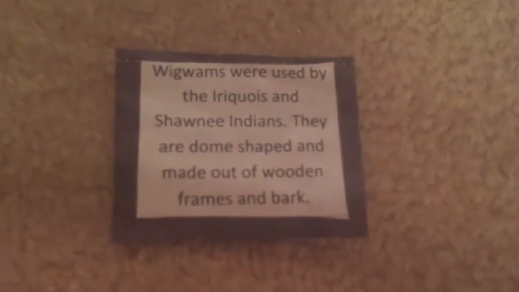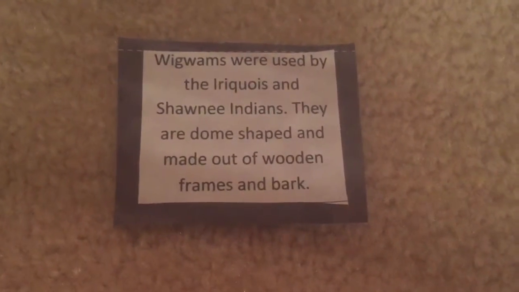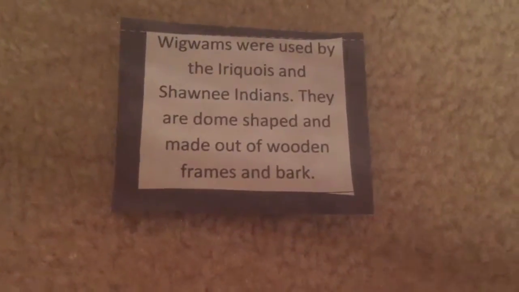Okay, and then essentially they would just play a matching game. So the second direction is read one of the brown definition slips, find the picture that best fits that description, and match them together and set them aside. So I've done an example here for them. So for that first one, wigwams were used by the Iroquois and Shawnee Indians. They are dome-shaped and made out of wooden frames and barks.